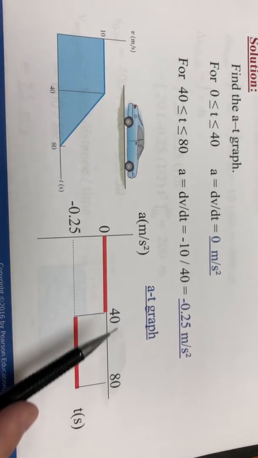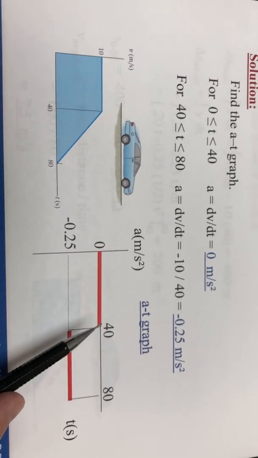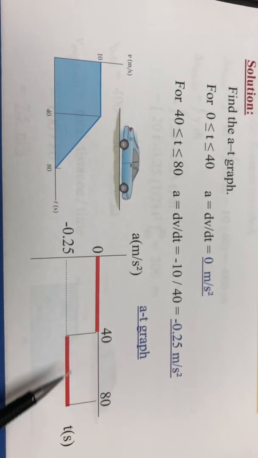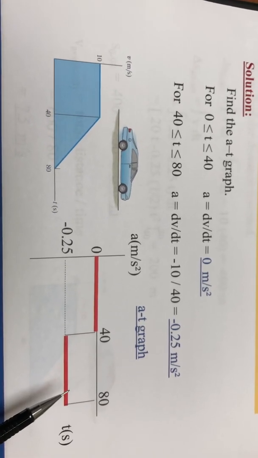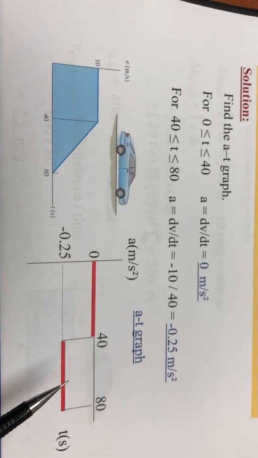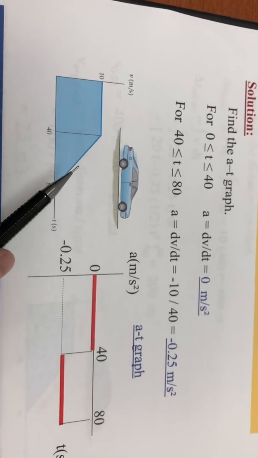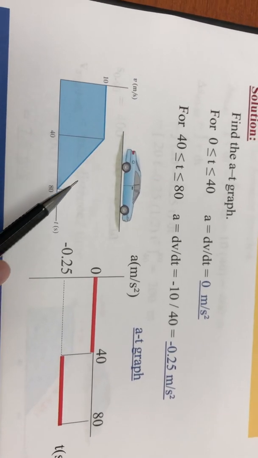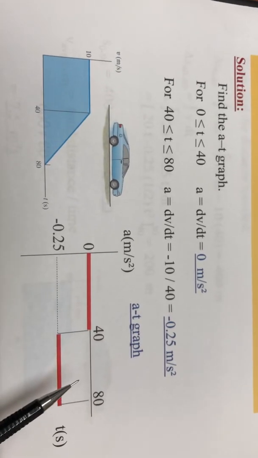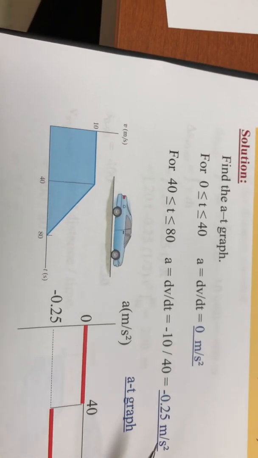So what that says is that in the first region of that graph, we have a constant acceleration that has a value of 0. In the second region of the graph, we have a constant acceleration, which is negative 0.25. Now let's go back and check our work, right? Because we know if I have a constant acceleration right here, that means the slope right here has to be constant. And you can see that it is. If this slope was changing at all in here, that would mean that the acceleration would also have to be changing. But because this is constant, we're in very good shape.